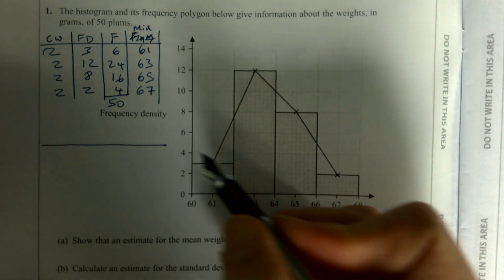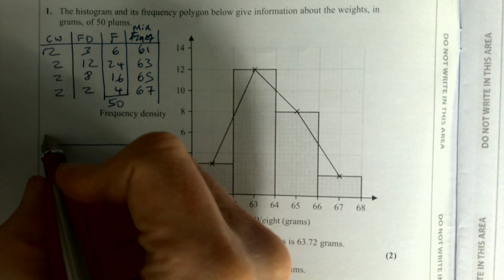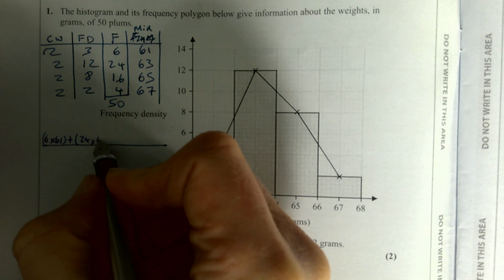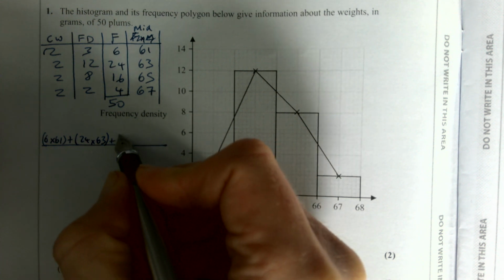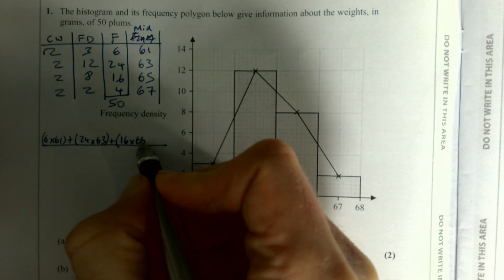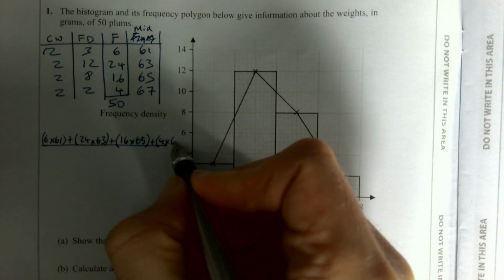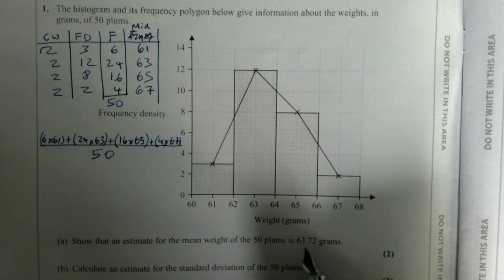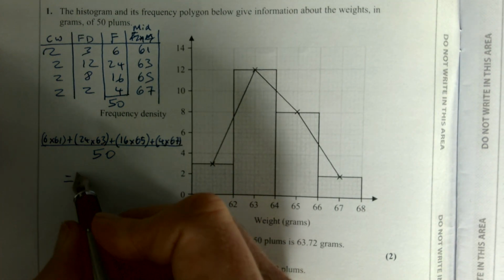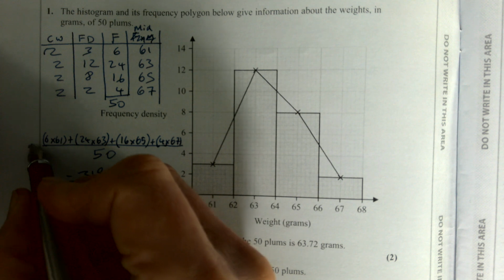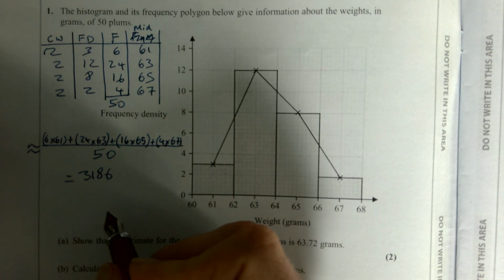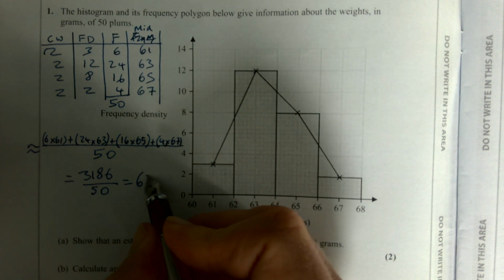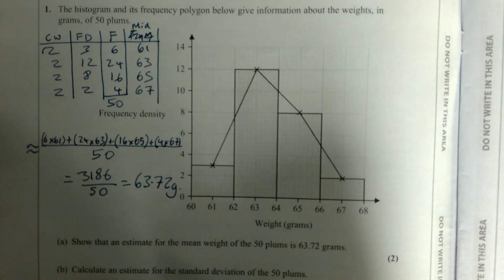And so using your calculator, you're going to be doing 6 times 61 plus 24 times 63 plus 16 times 65 and then 4 times 67. And if you put all of that into your calculator, you should get exactly 3,186, and we'd be saying it's going to be the estimate of the mean. 3,186 over 50, and that does come out at being exactly 63.72 grams.